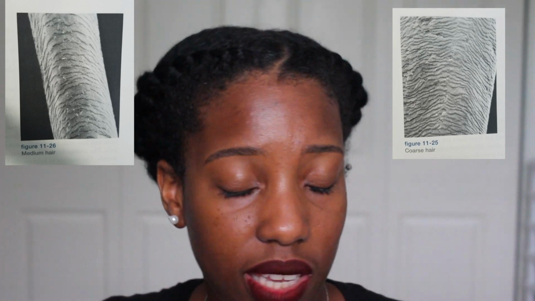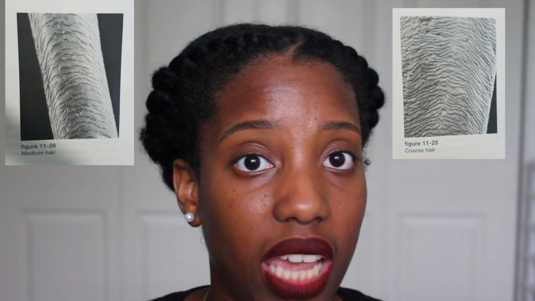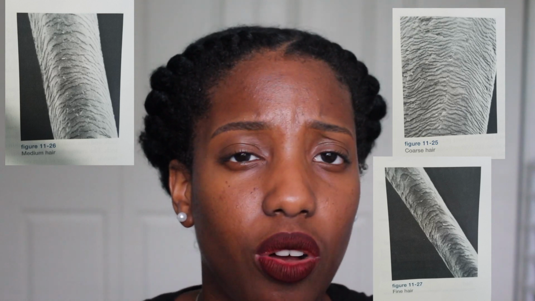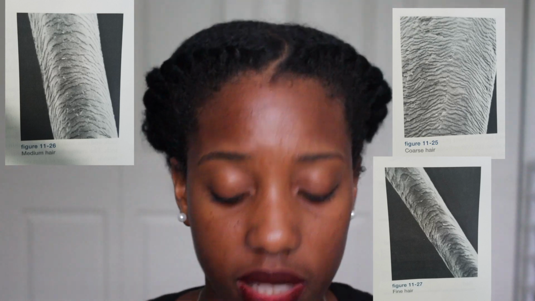You ever see a girl or a guy straightening their hair and it gets bone straight with just one pass, or they're putting color and it's just so easy, everything is flawless? They probably have medium texture. And then fine texture is our most fragile hair texture.